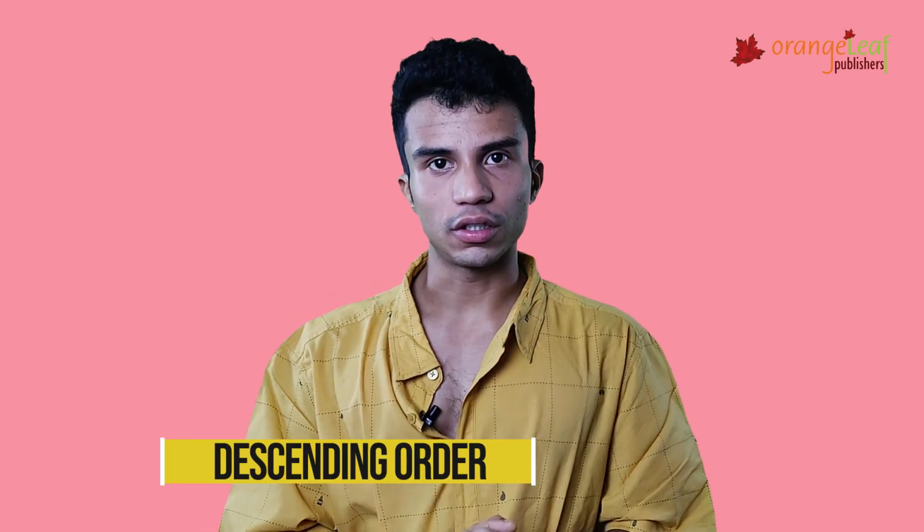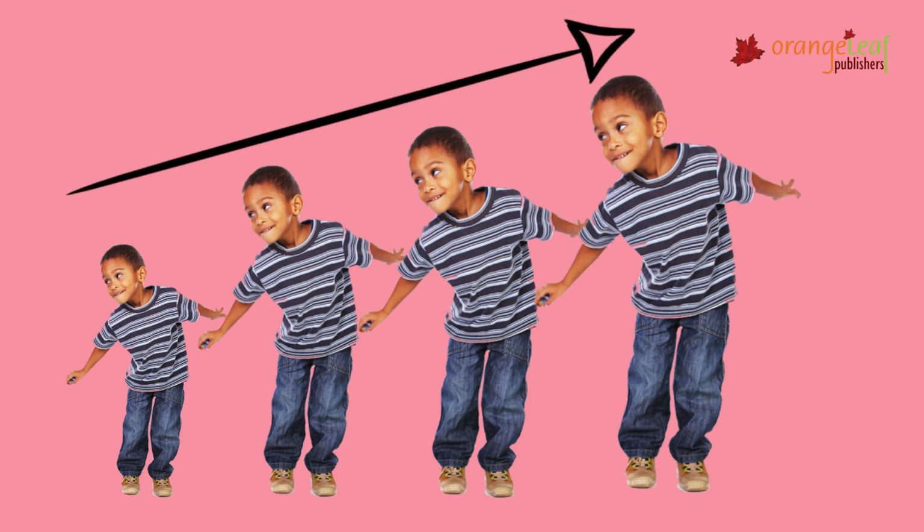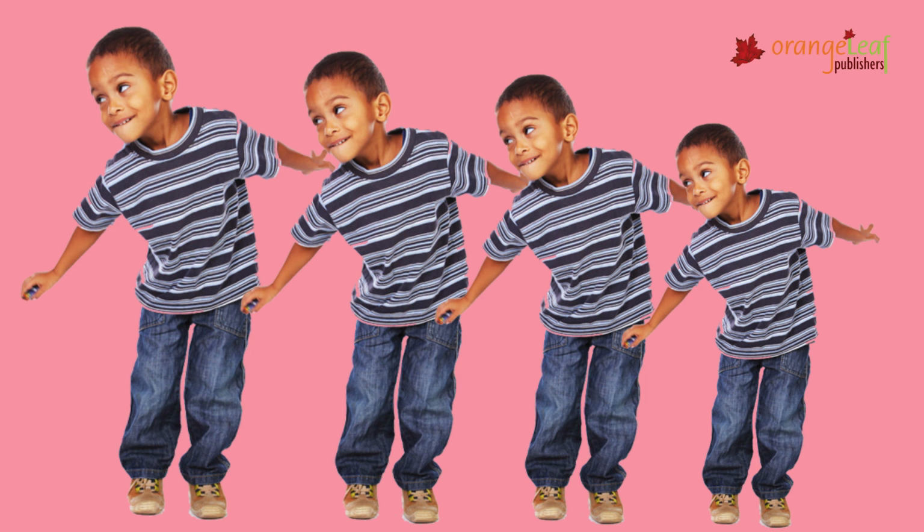Order of numbers: ascending order and descending order. When the numbers are arranged from smallest value to the highest value, it is ascending order. For example, in this image, there are people of various heights. Now, when they are arranged from the shortest to the tallest, it is ascending order. Whereas, when numbers are arranged from highest value to the lowest value, it is called descending order. For example, if they are arranged from tallest people to the shortest people, then it is descending order.